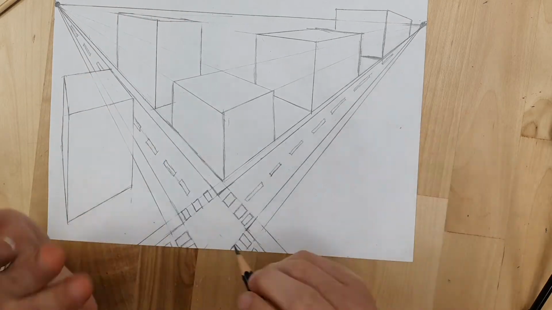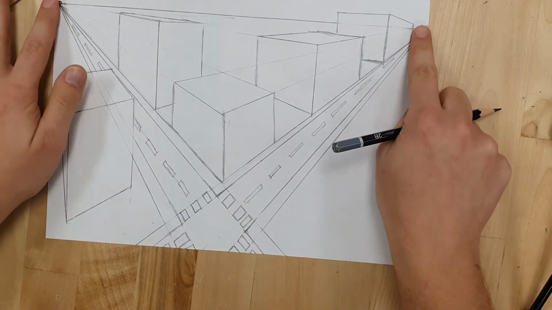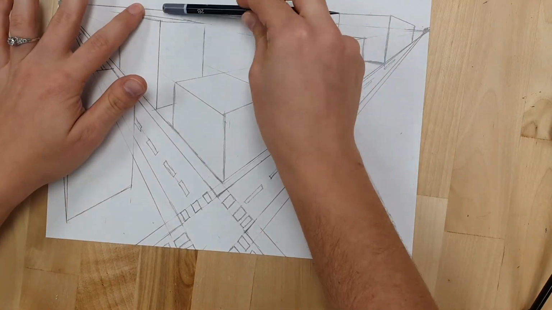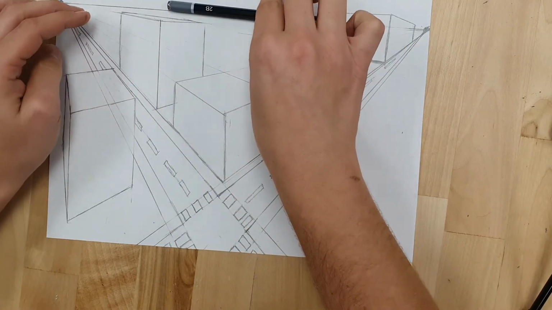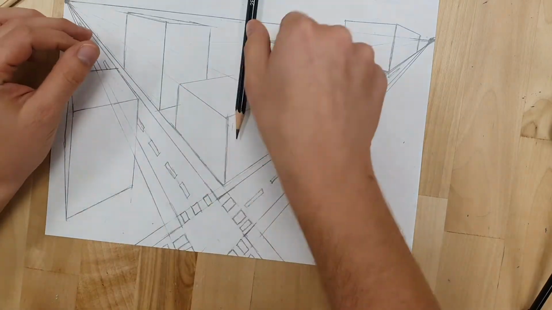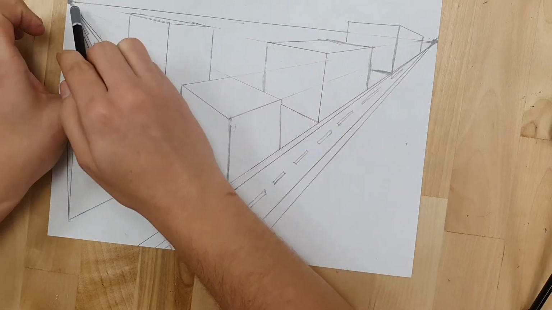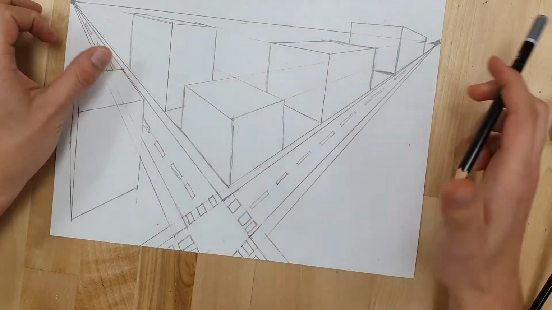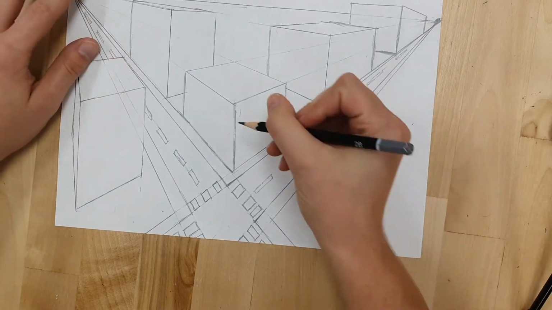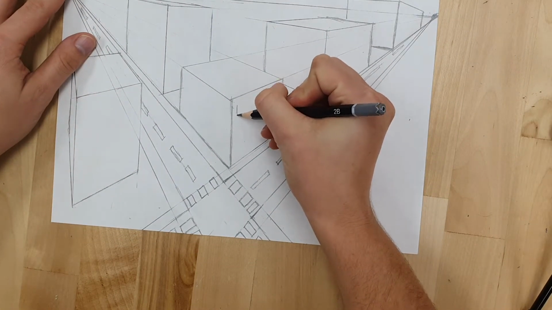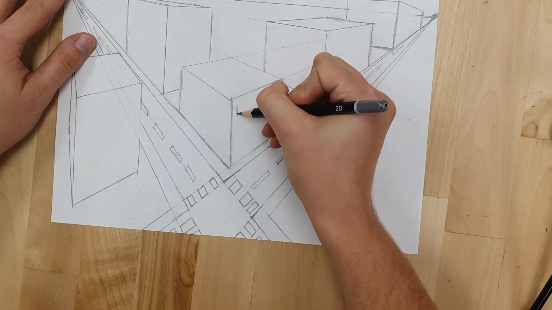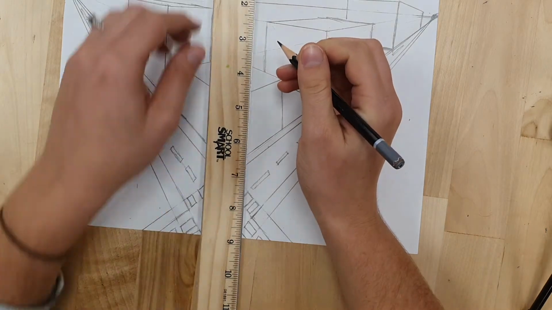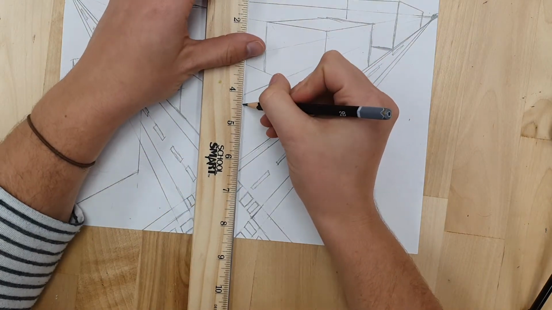Now to add a window, remember in 2-point perspective drawing, there should be no horizontal lines except for the horizon line. No lines going straight across like this. You only have vertical lines and lines that are leading to either vanishing point. So to make a window, I'm going to start with just 2 vertical lines. And you might want to use your ruler to help you make them really vertical.